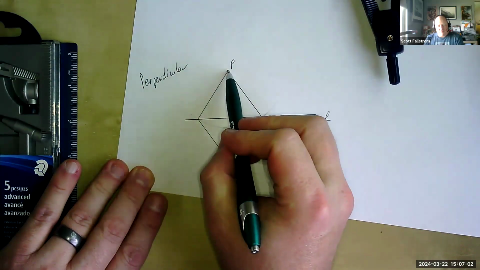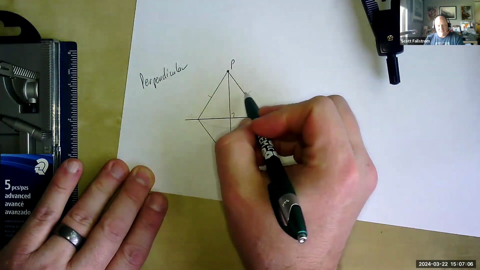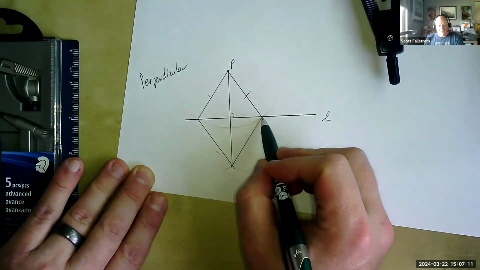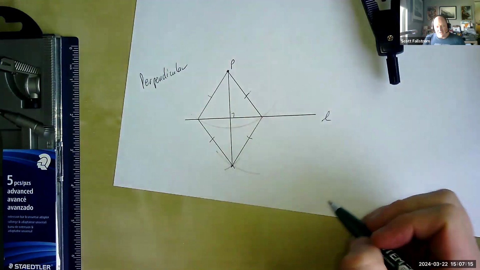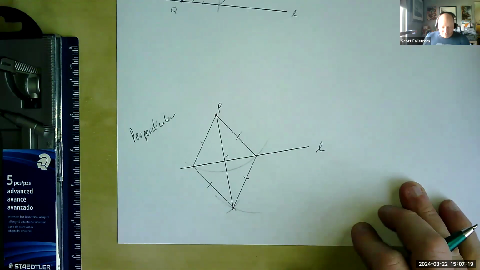So again, pokey part up here, swing, that creates these two sides. Then put your point here and turn down, put your point here and turn down, and that creates the other two sides, which again are the same length. And you've got perpendicular. That's how you can build it.